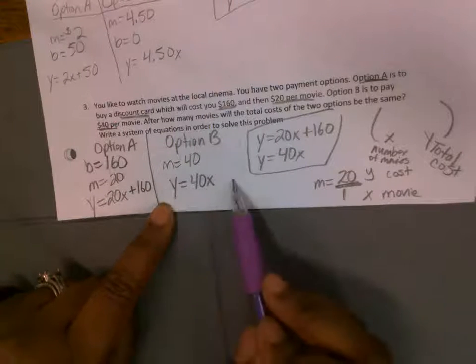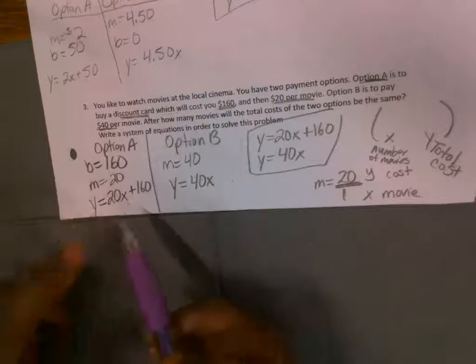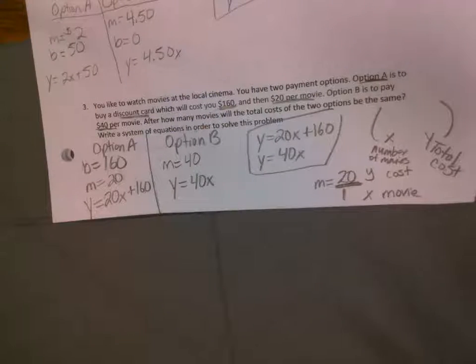It's Y is equal to all of this. So Y is going to be total of something. X is going to be number of something. Okay? So now, after we do that, we're going to use our graphing calculator.